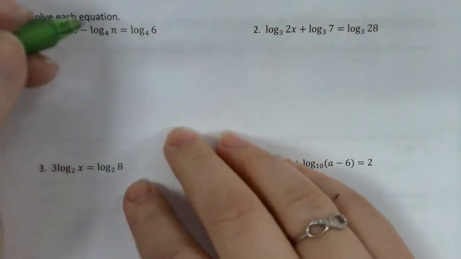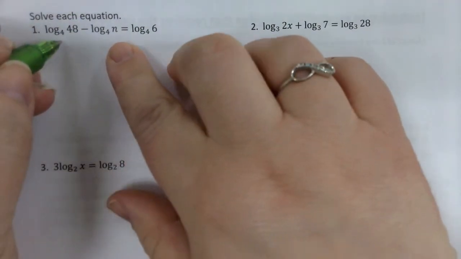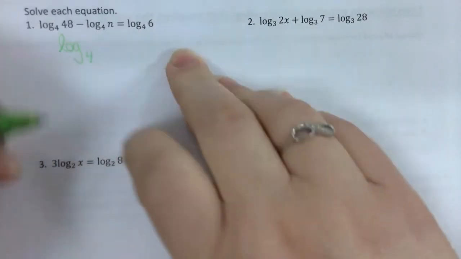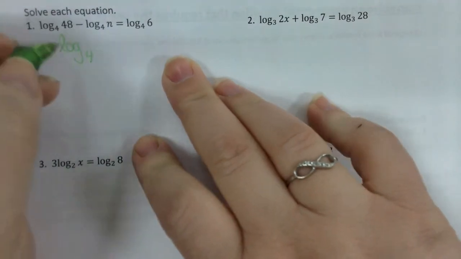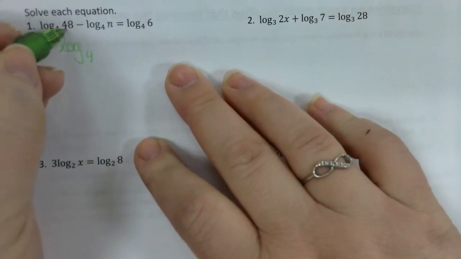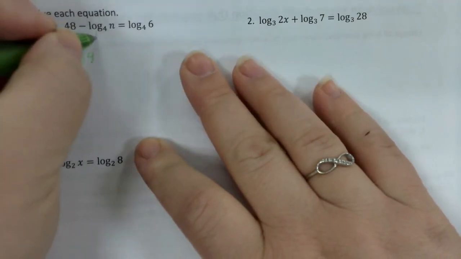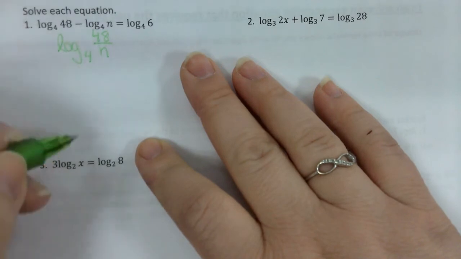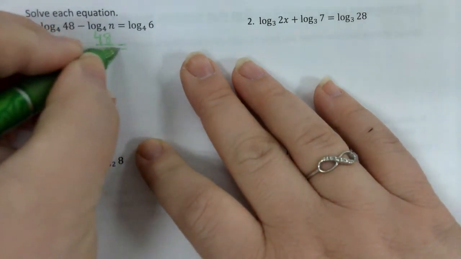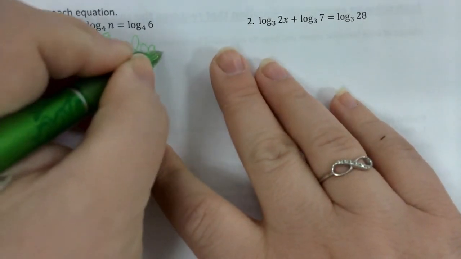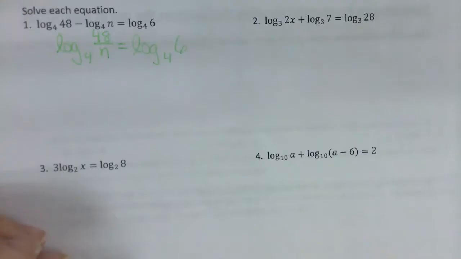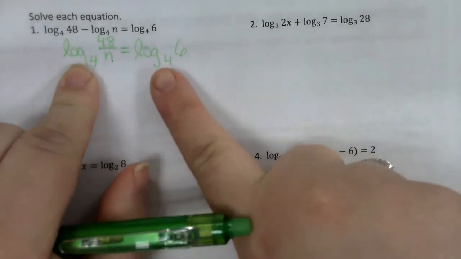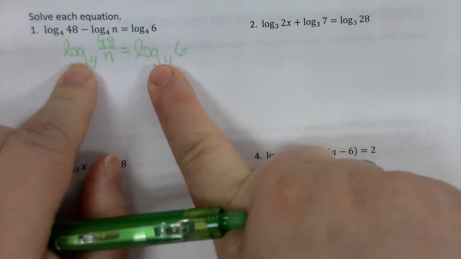So if I'm working with two logs with base 4, I'm going to make one single log with base 4, and I'm going to need to make it into a quotient. 48 is the first number, so that's my numerator. N is the second number, that's my denominator. And it equals log base 4 of 6. Now that I have one log on each side and it's alone, I have that first goal met.